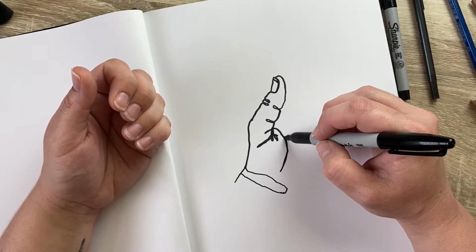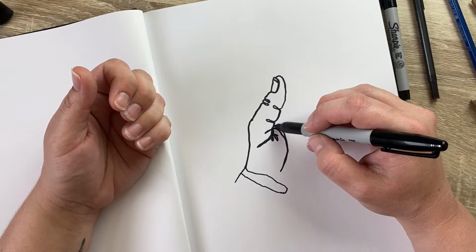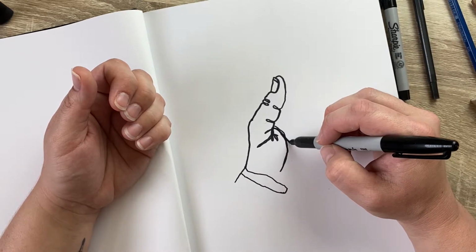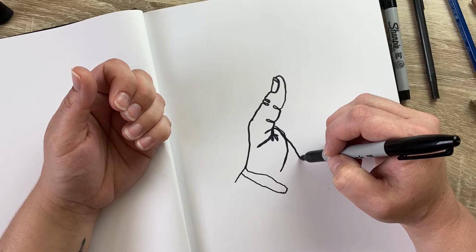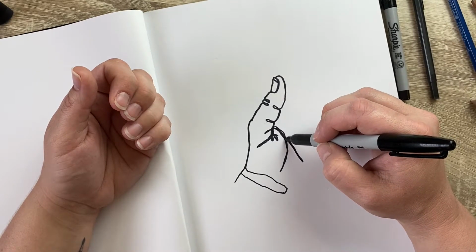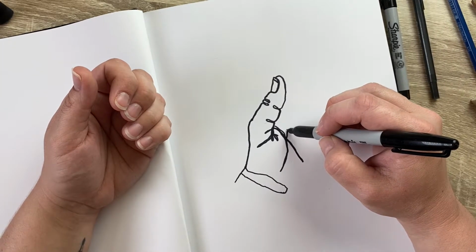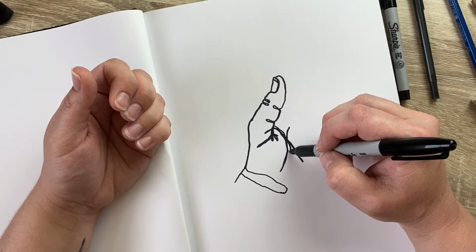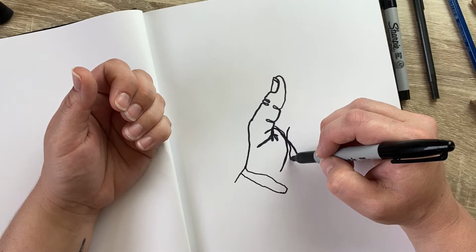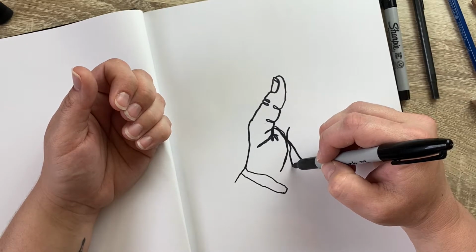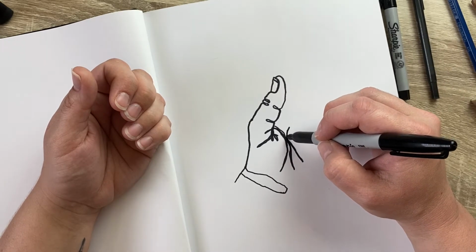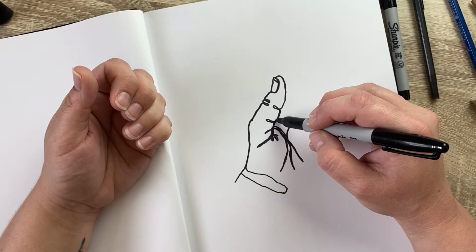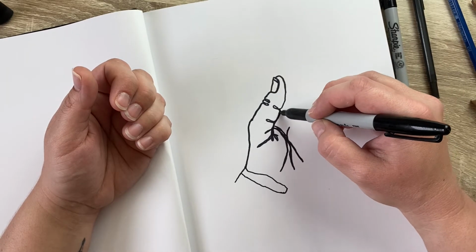So right over here is another wrinkle. There's another wrinkle that goes kind of up here. I'm going to be careful because I don't want to miscalculate, I should say.